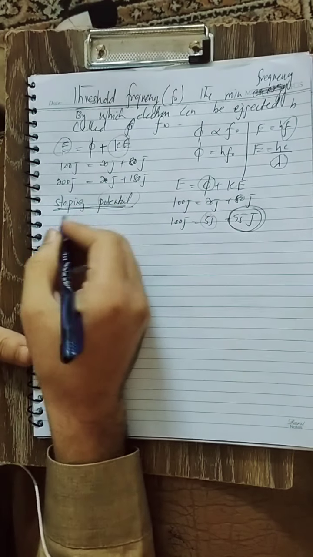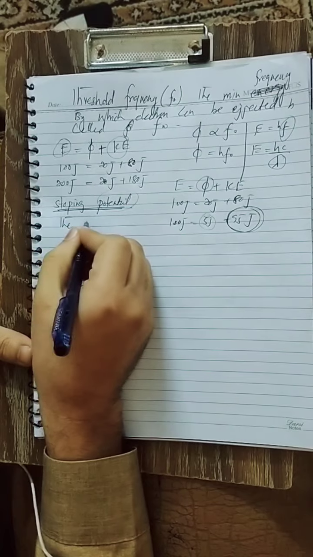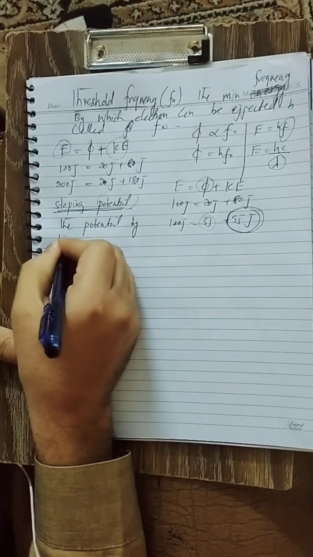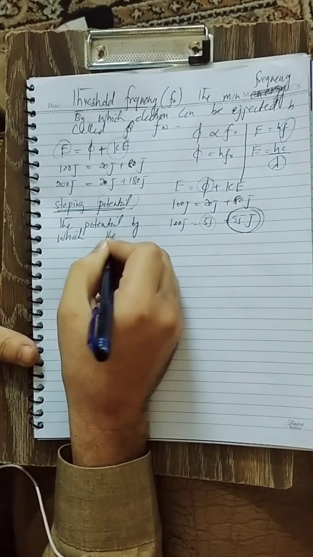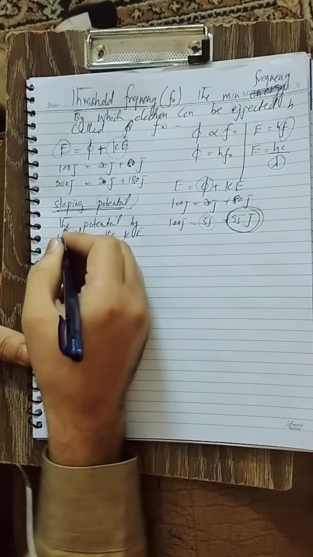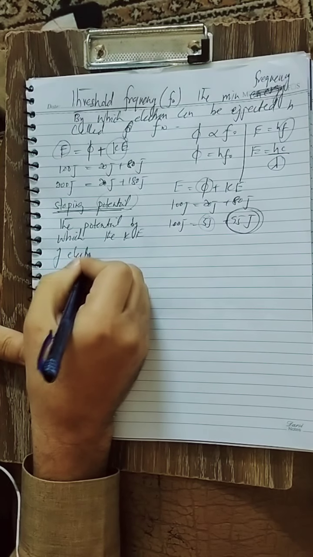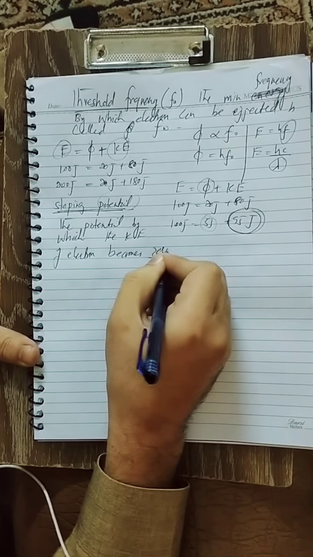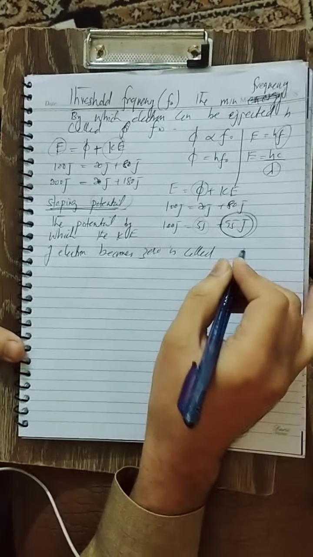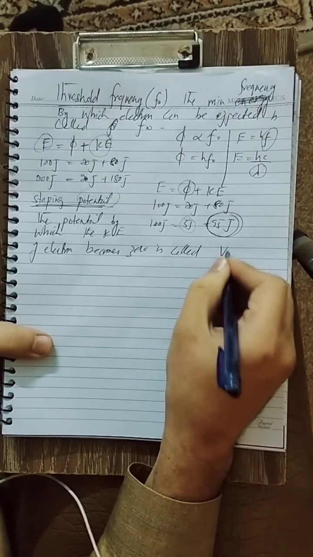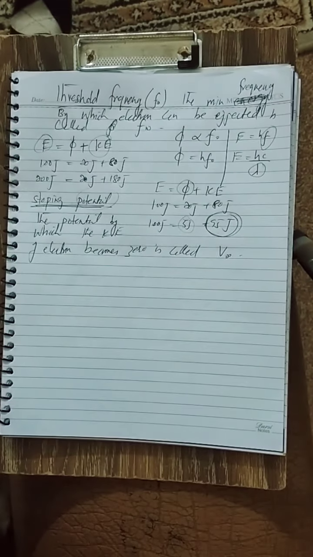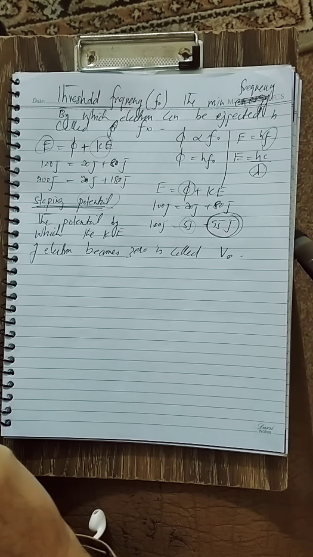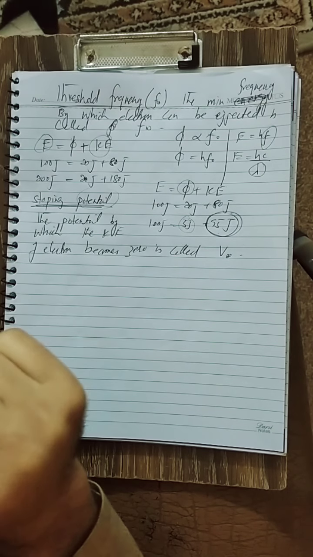So the potential by which the kinetic energy of the electron becomes zero is called V naught. V naught means the stopping potential.